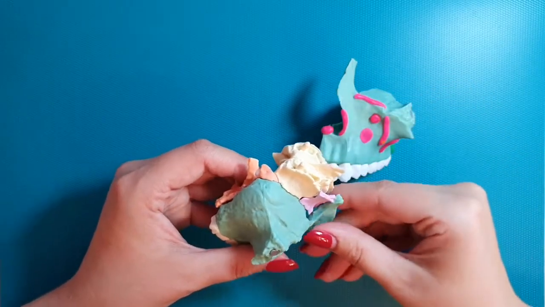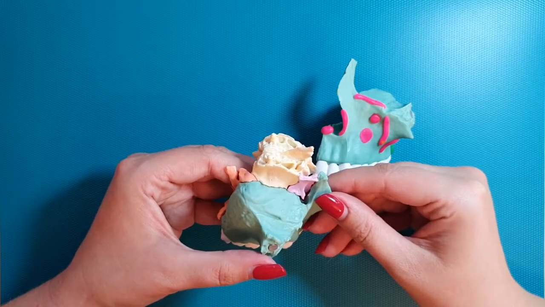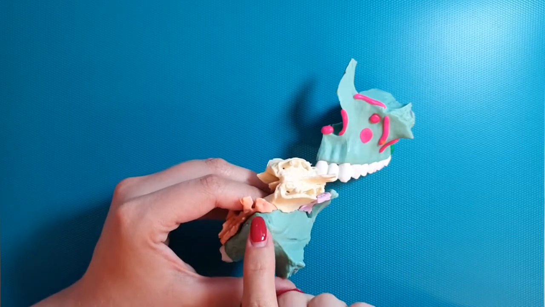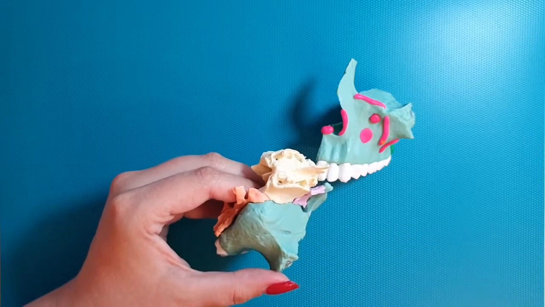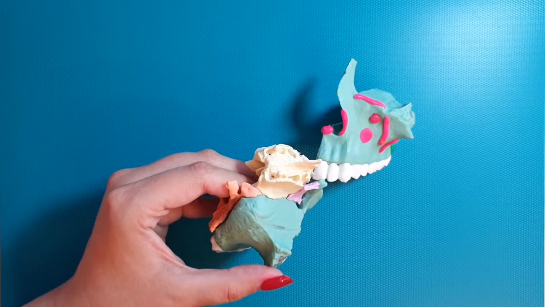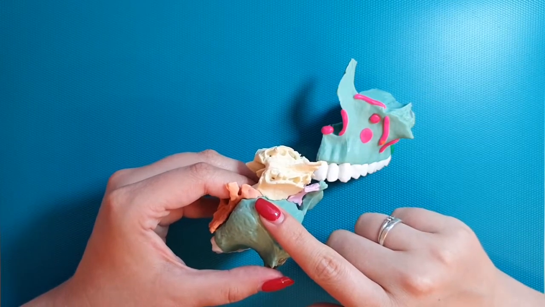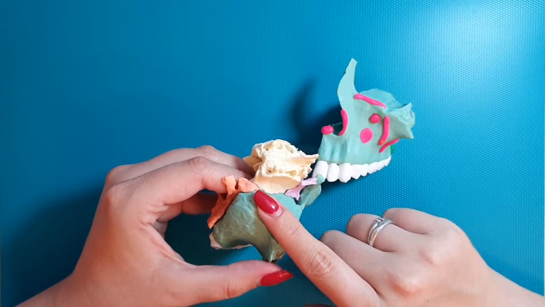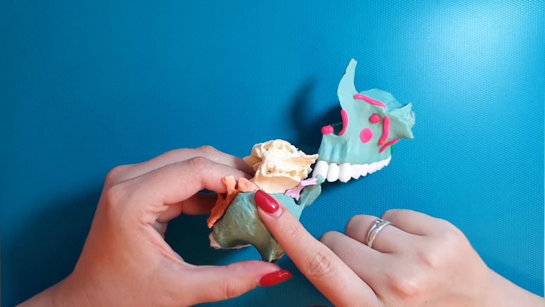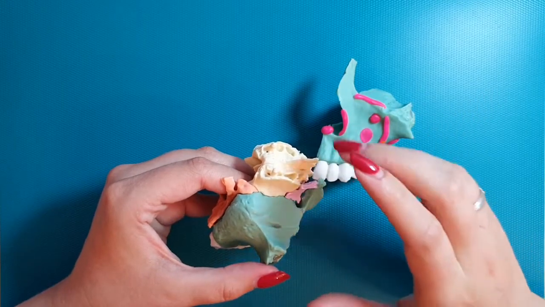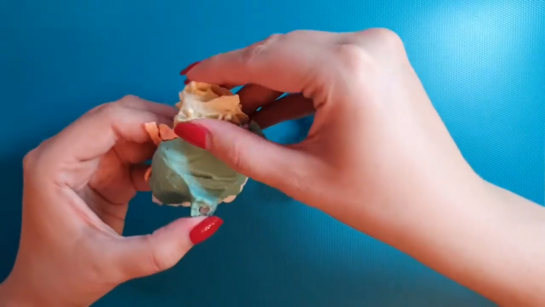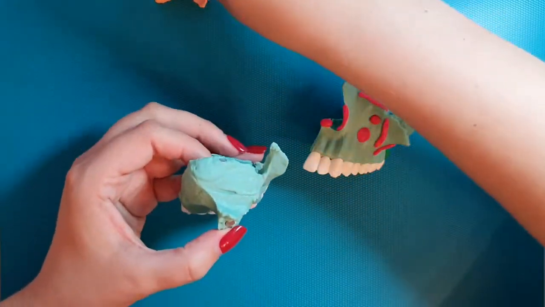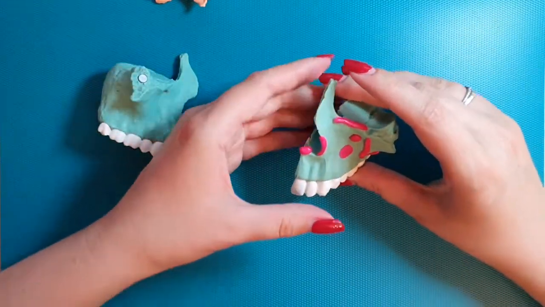As you can see, lacrimal bone, ethmoid, and orbital process of palatine bone, about which I talked in the second episode of this series. So if you haven't seen it, you will find the link by clicking right here. Okay, so you understand the medial border.